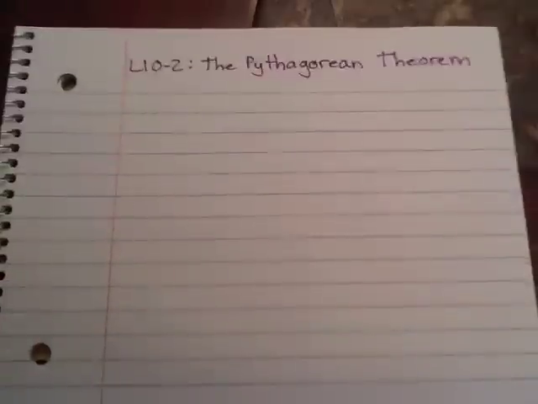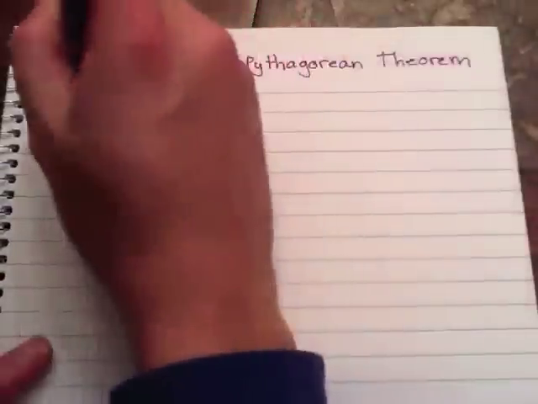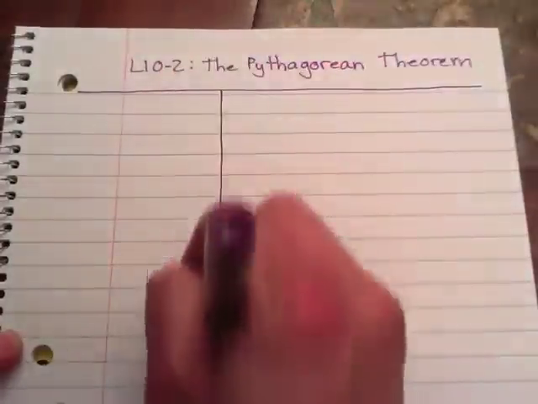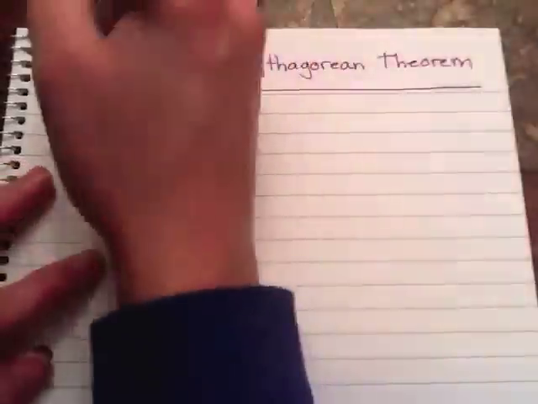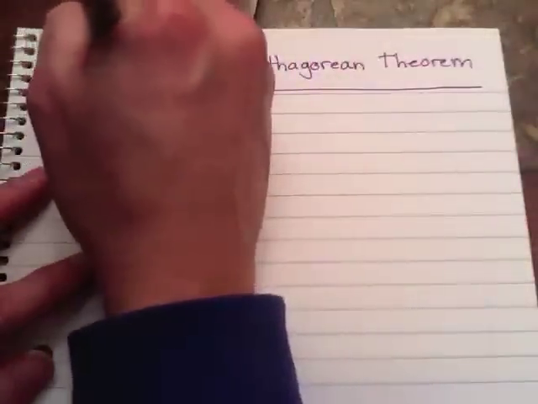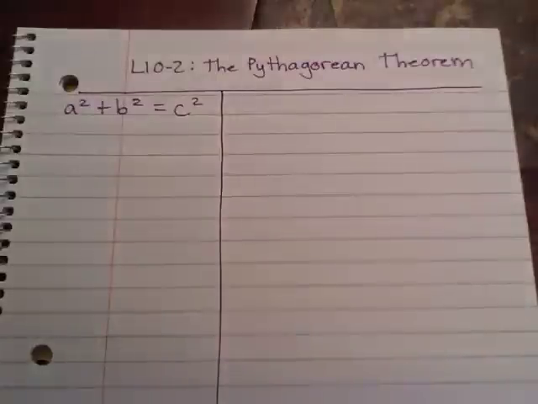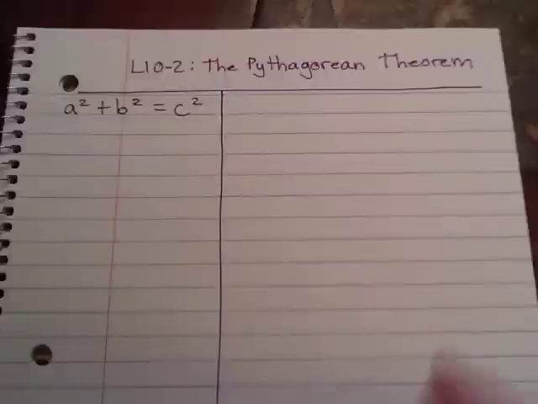And you guys all know this already, so if you know it, say it. And hopefully you all said a squared plus b squared equals c squared, and hopefully you all know it has to do with what kind of triangle? The right triangles.